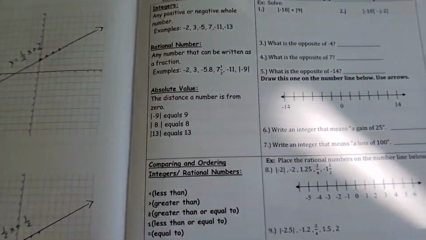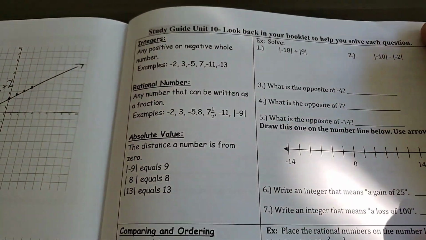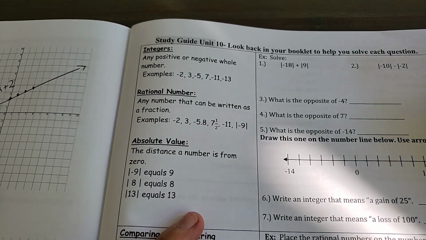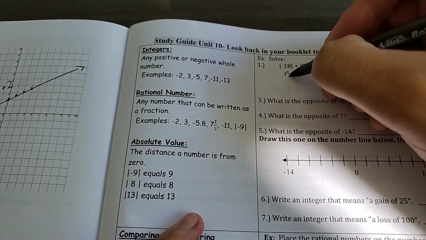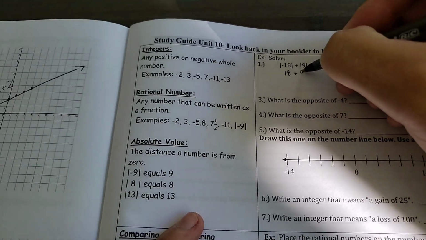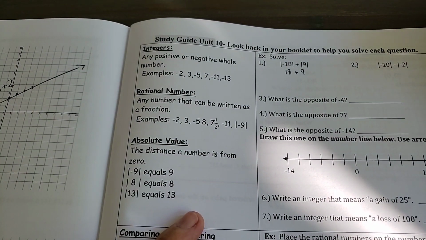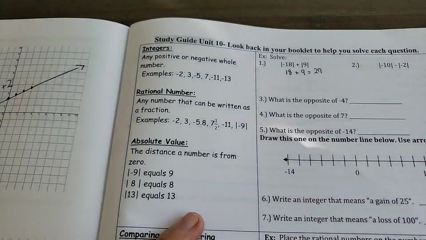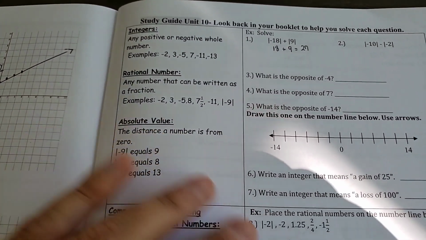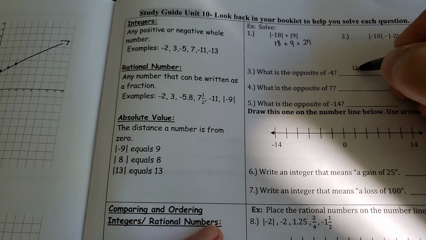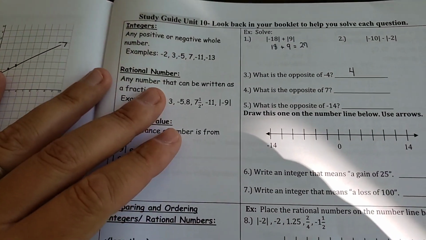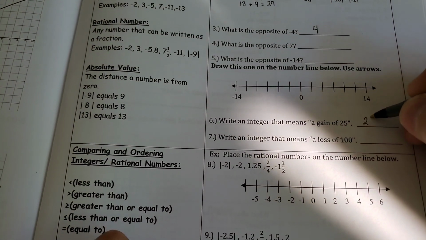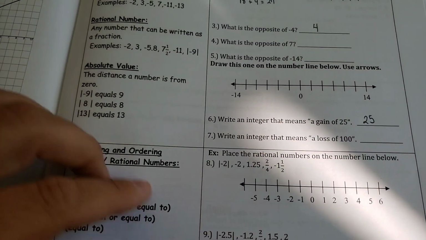Now, you're going to like this because all of these are very, very, very quick and easy questions. There's nothing that needs a lot of work. You know, for instance, the absolute value of negative 18. Remember, anytime it's absolute value, it always comes out a positive. Distance can only be a positive. I mean, it's that easy. It really is that easy. The opposite of negative 4, please. I mean, you guys could do that in your sleep, right? If we head down here, write an integer that means a gain of 25. Well, that's positive 25, of course.